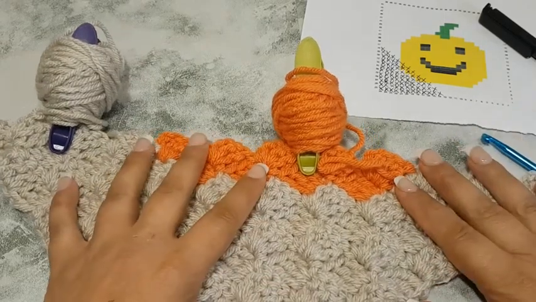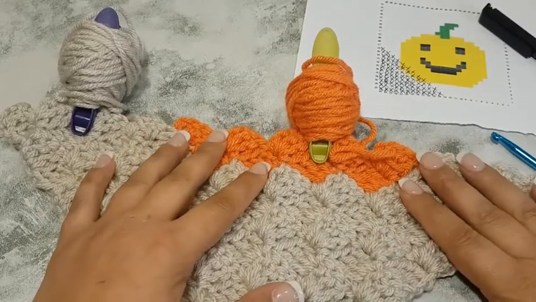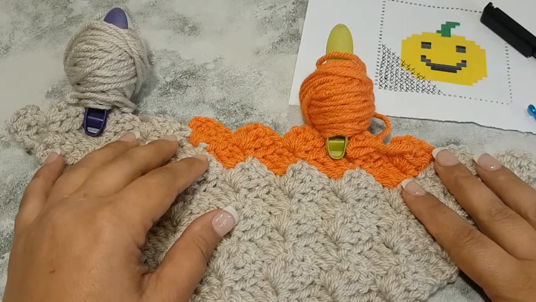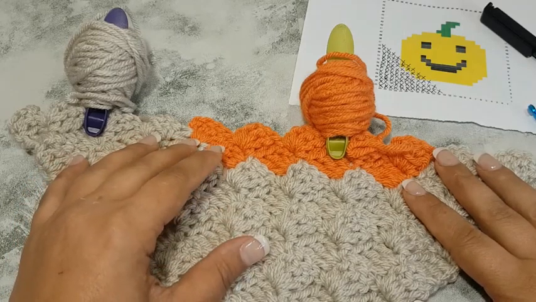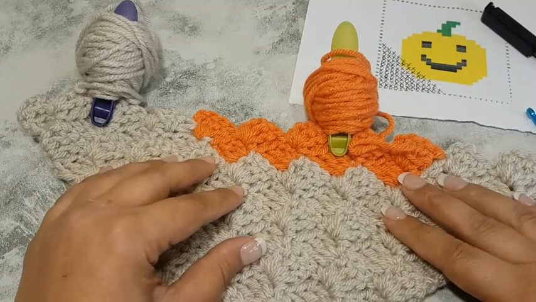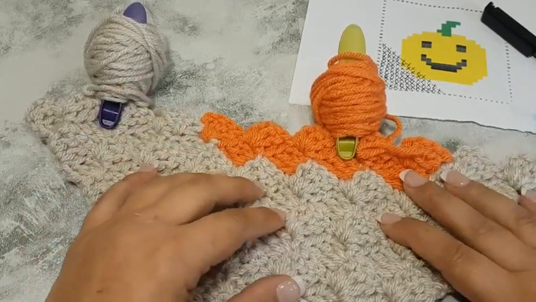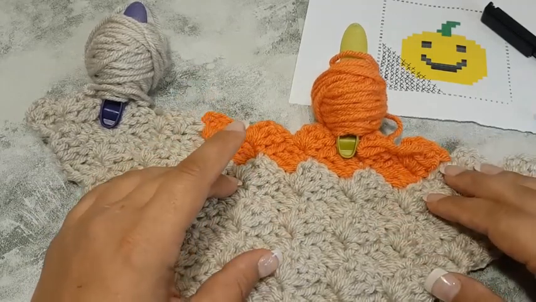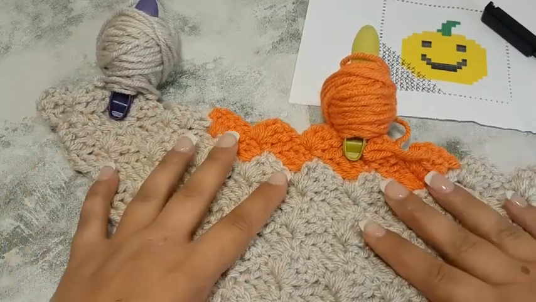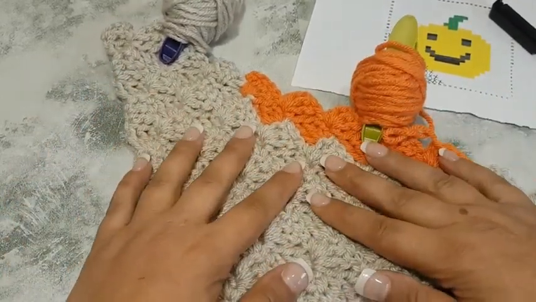I'm Ariana from Crafting Happiness, and today I'm going to show you how to change colors in corner to corner crochet, how to read C2C graph, how to minimize your ends, and I'll also show you a few tips and tricks on how to keep your yarn organized, how to carry your yarn over without cutting it, and how to make your work look neat and clean.